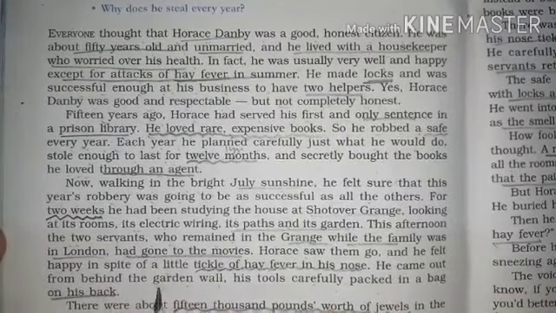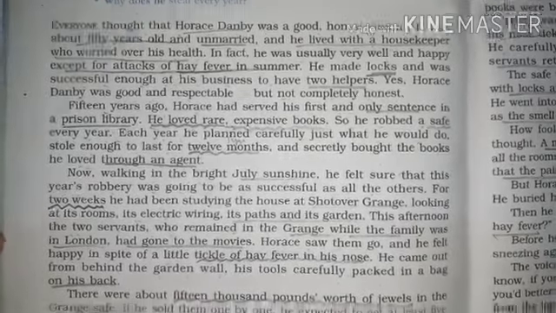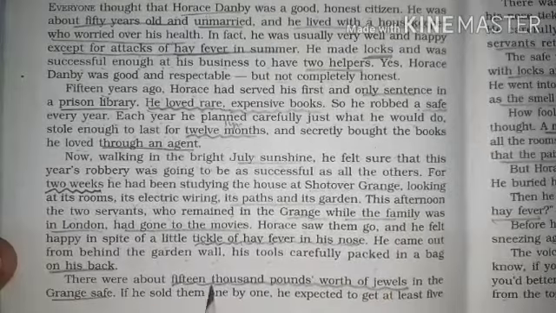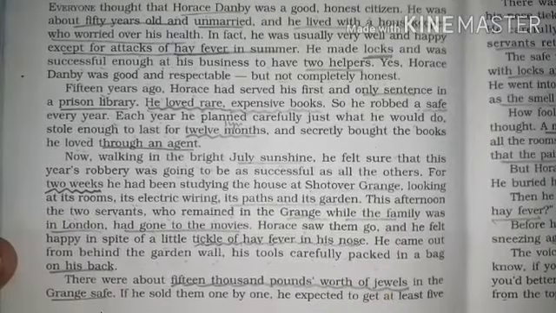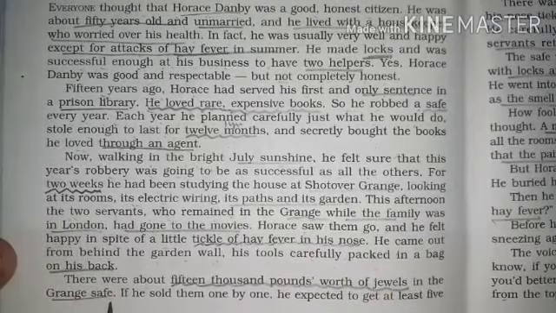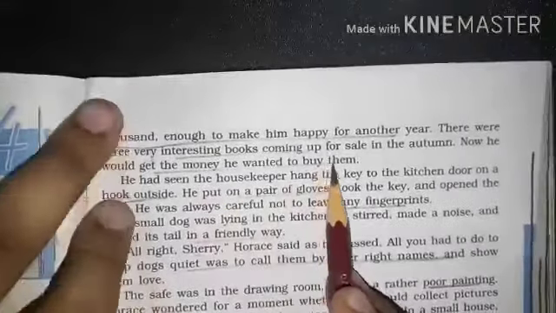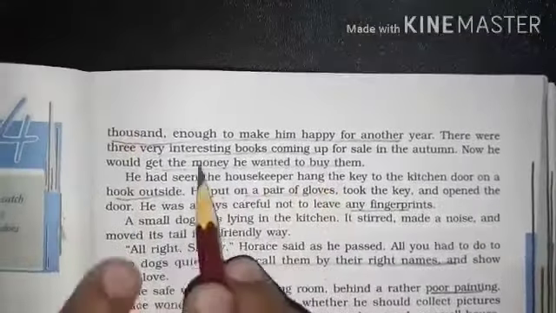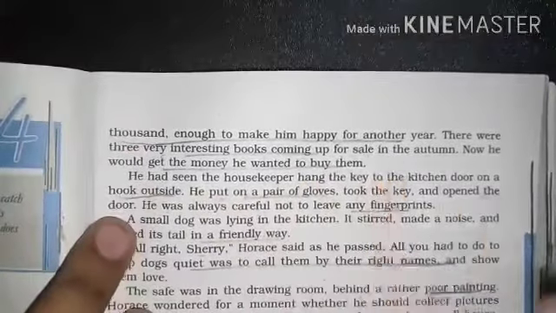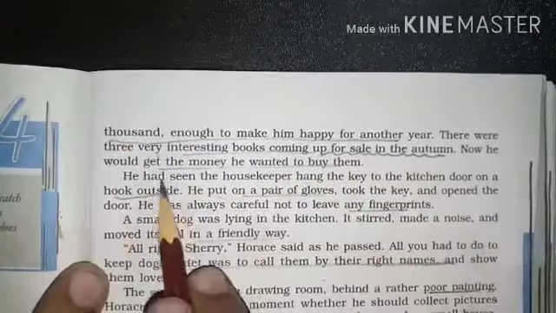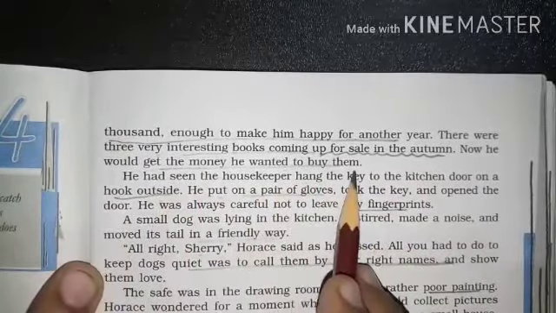He came out from behind the garden wall, his tools carefully packed in a bag on his back. There were about 15,000 pounds worth of jewels in the Grange safe. If he sold them one by one, he expected to get at least 5,000, enough to make him happy for another year. There were 3 very interesting books coming up for sale this autumn. He was very, very excited for those books. Now he would get the money he wanted to buy them.